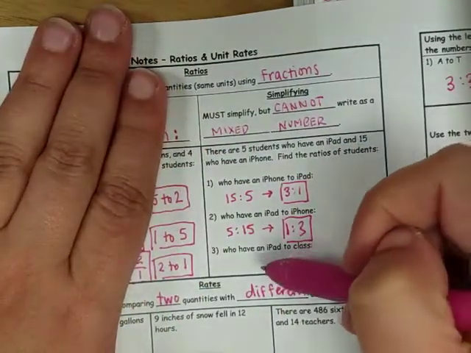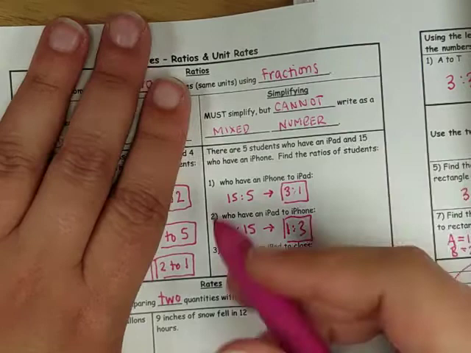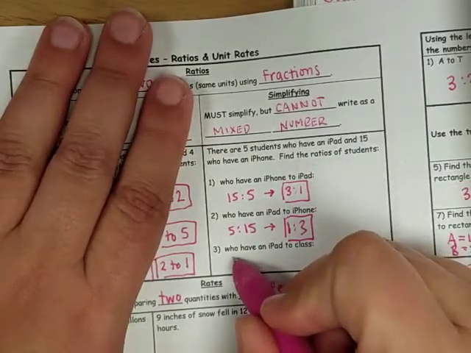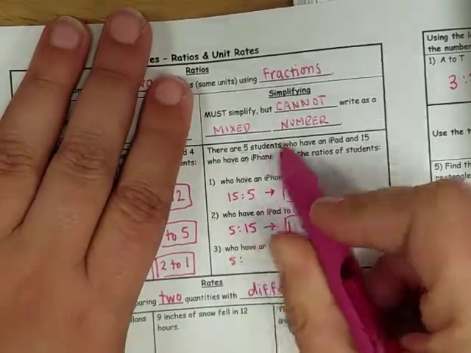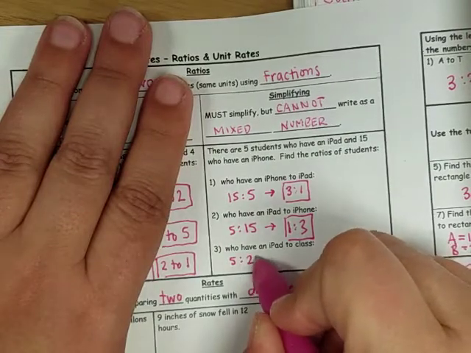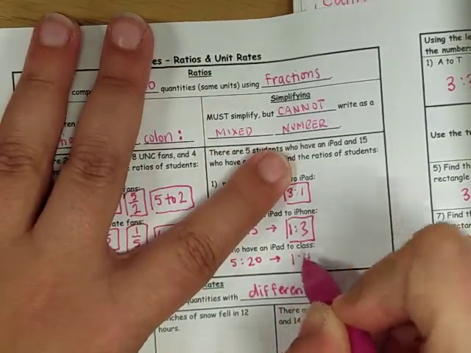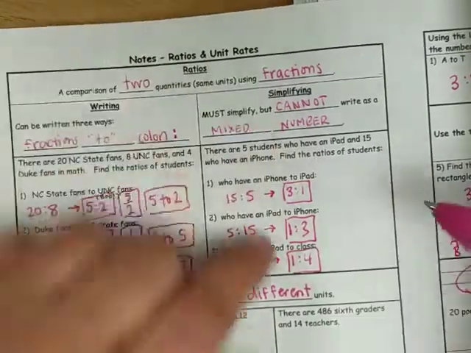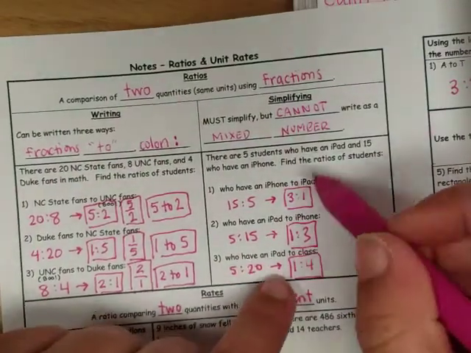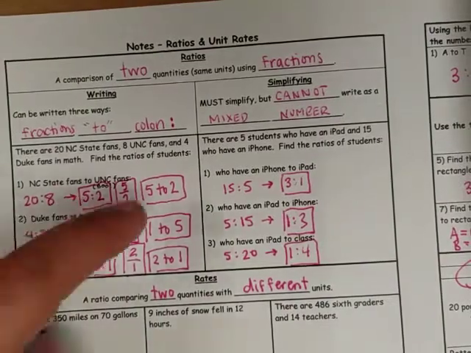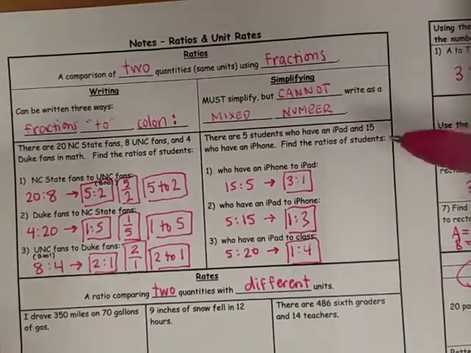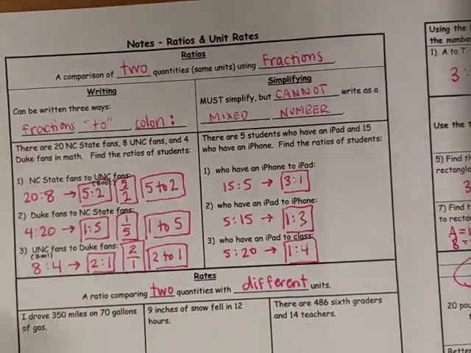And then the last one, who has an iPad to the whole class? So iPad was 5. Now the whole class, if there's 5 here and 15 here, that means that there's 20 total. And 5 to 20 would give me a 1 to 4 ratio. So sometimes the information that they ask for is not given. You actually have to find it. All right, so those are just ratios comparing 2 of the same units to another.